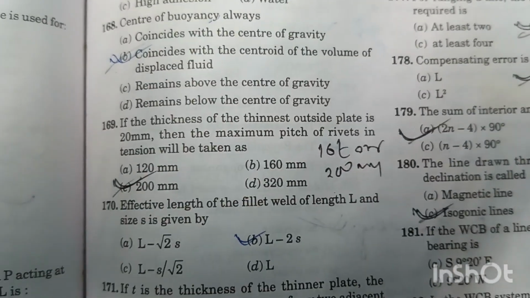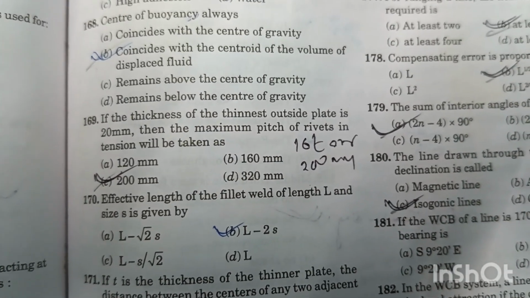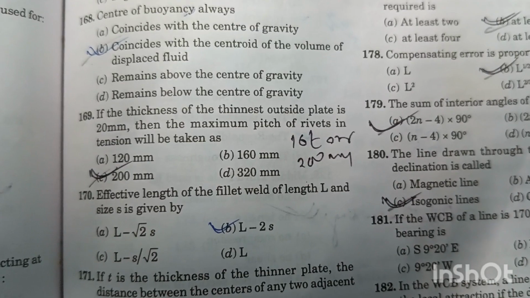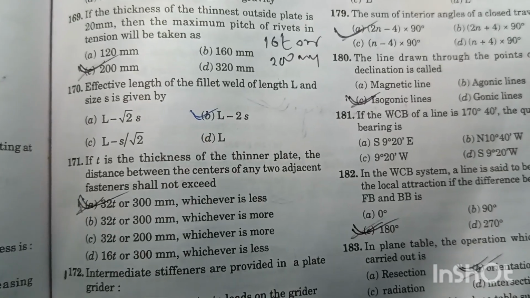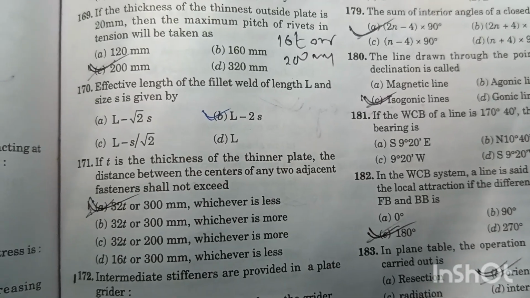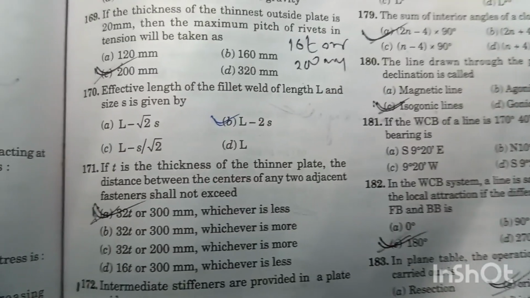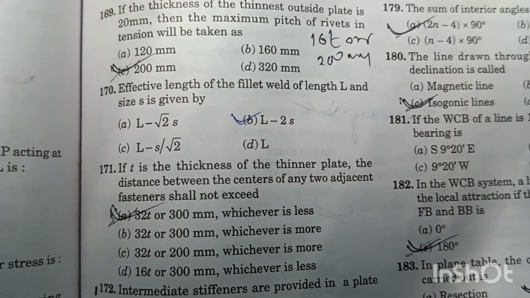Question number 170. Effective length of the fillet weld of length L and size of the weld S is given by total length minus 2 into weld size. So option B is the right answer. L minus 2S. Question number 171. If T is the thickness of the thinner plate, the distance between the centers of any two adjacent fasteners shall not exceed 32T or 300 mm, whichever is less. Option A is the right answer.